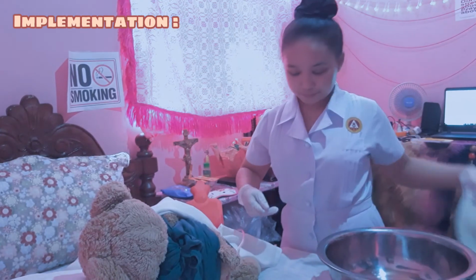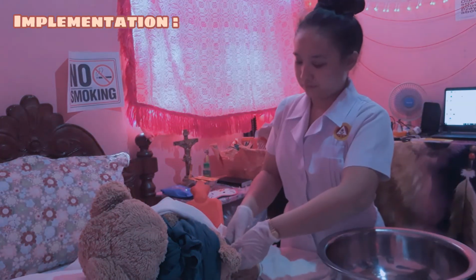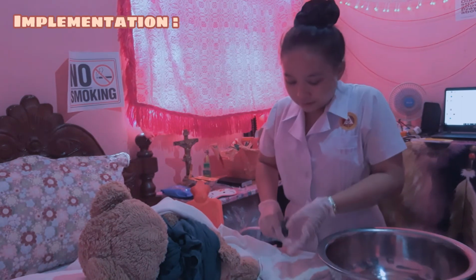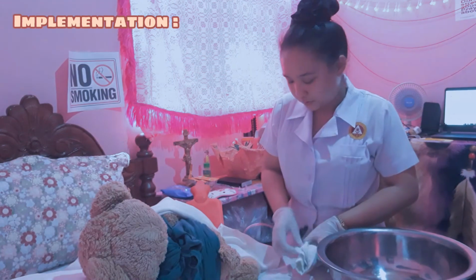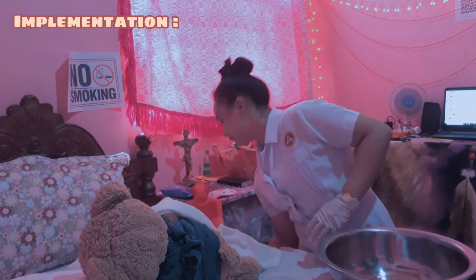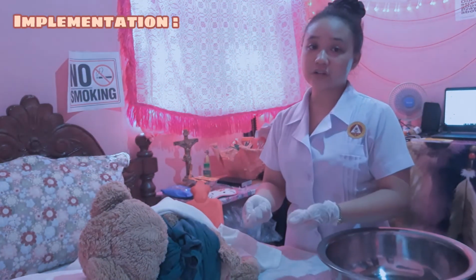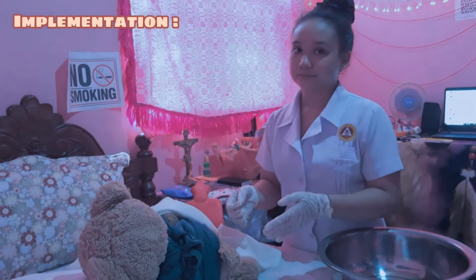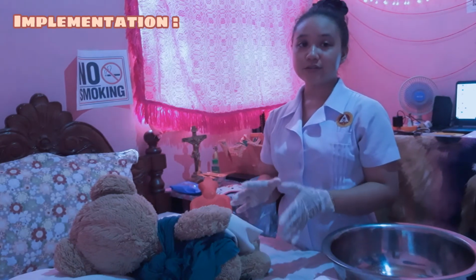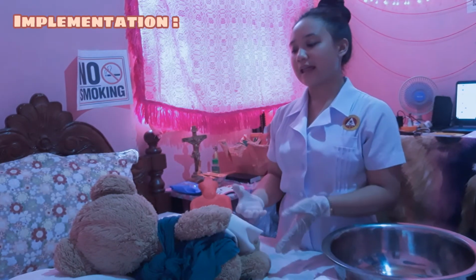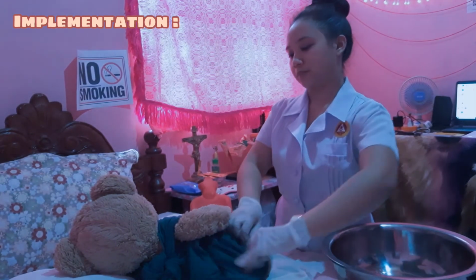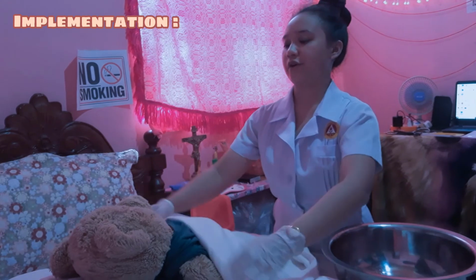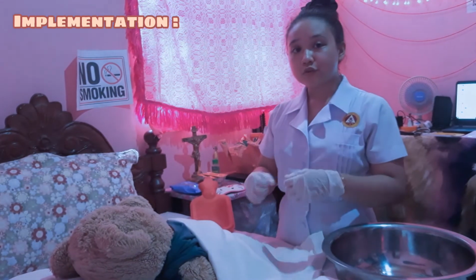So here, I'm going to withdraw it now slowly. Then put it in the towel, and then dispose of it. As you dispose of it, encourage the client to retain the enema. Ask your client to remain lying down, and help him or her be comfortable.